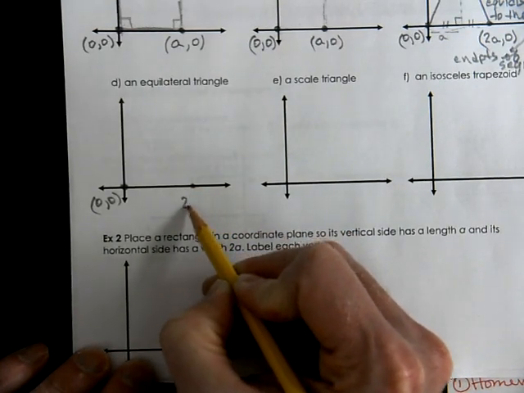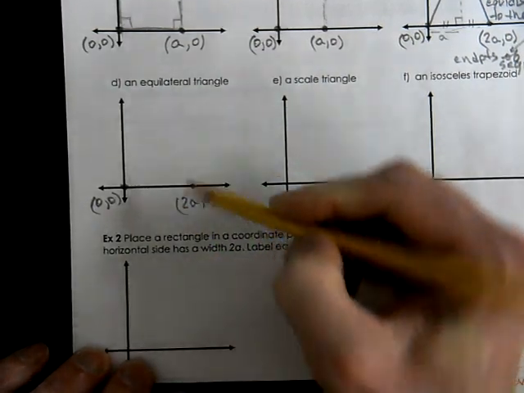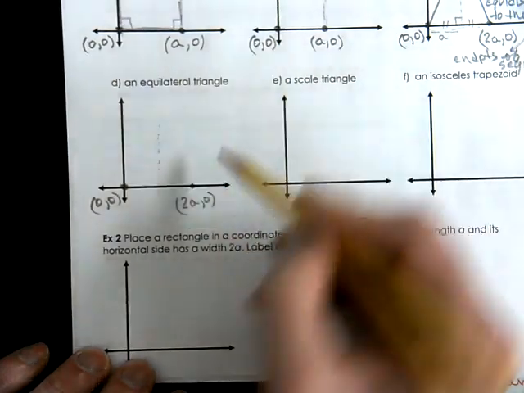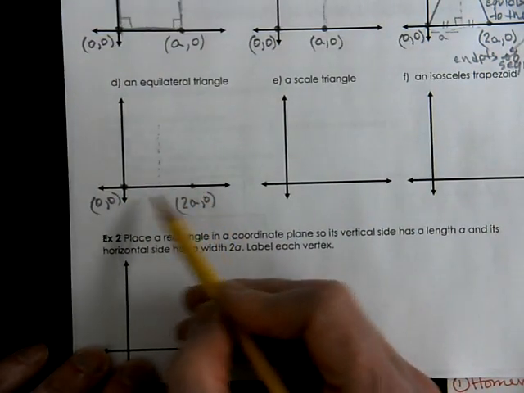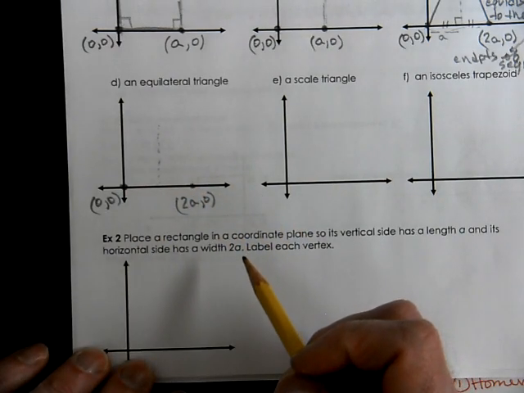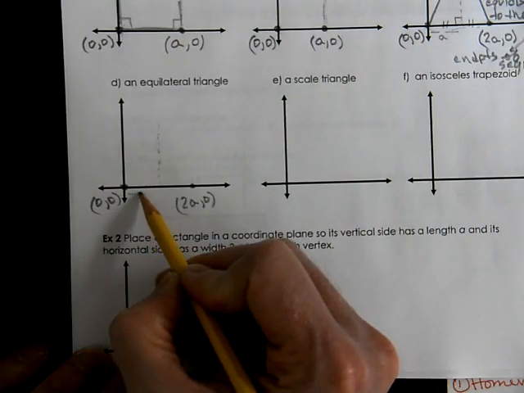We're going to, again, call it 2a, because we're going to be interested in this distance that is in between the 0 and the 2a. That distance is a.